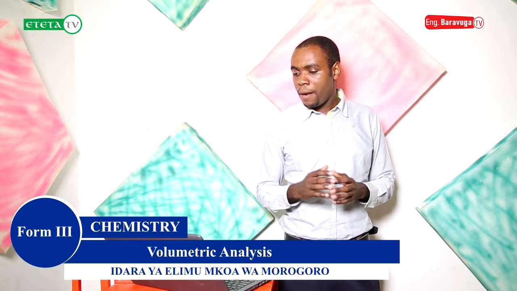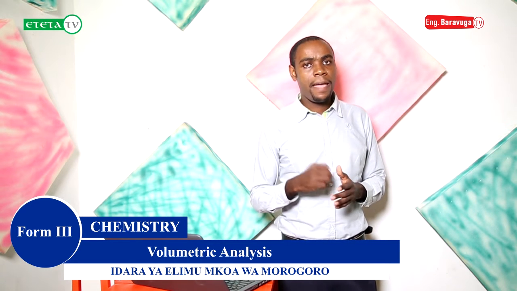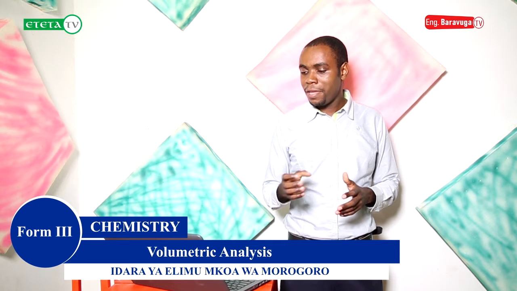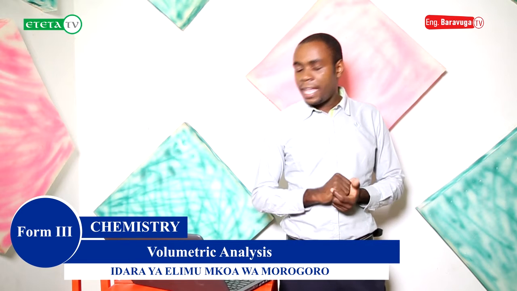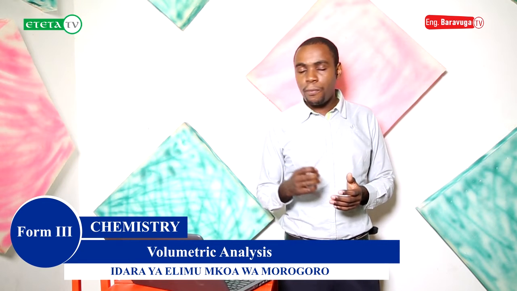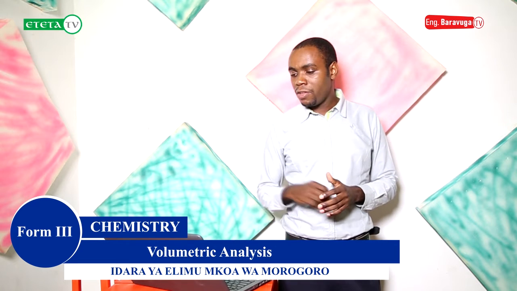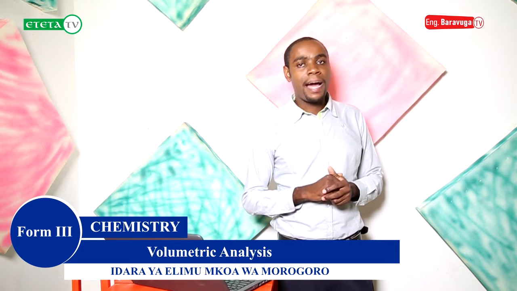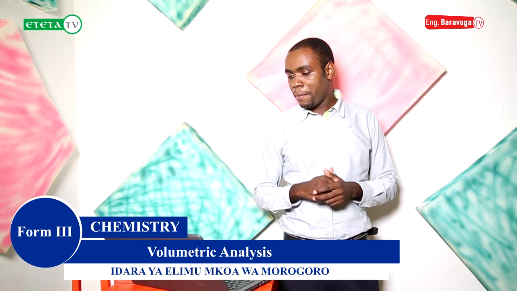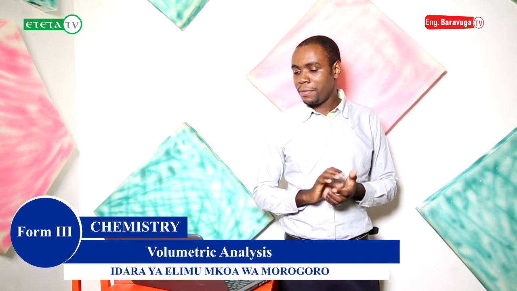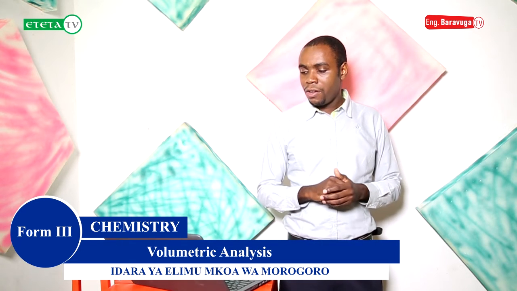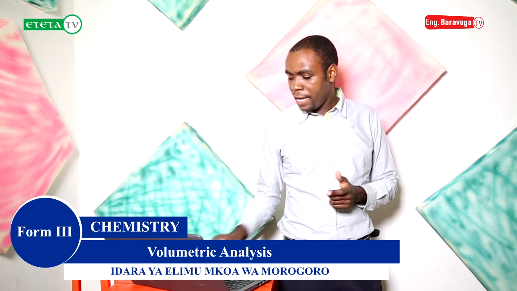Now, by using the formula, molarity is equal to mass concentration over molar mass, we make mass concentration the subject. So the mass concentration will be equal to molarity times molar mass, which is 0.1 mole per decimeter cube multiplied by 40 grams per mole. By multiplying, the answer is 4 grams per decimeter cube. So through calculation, the mass concentration of sodium hydroxide is 4 grams per decimeter cube.